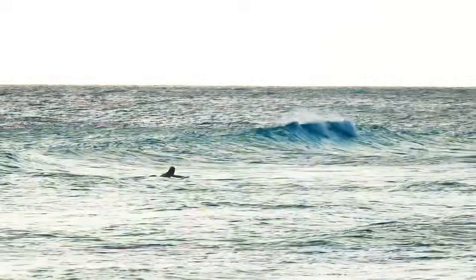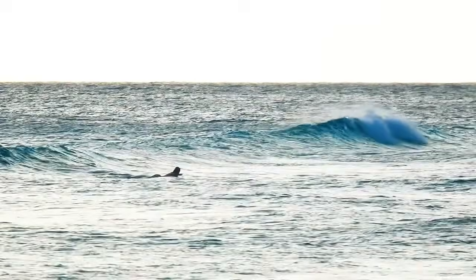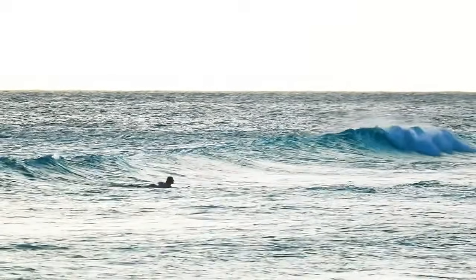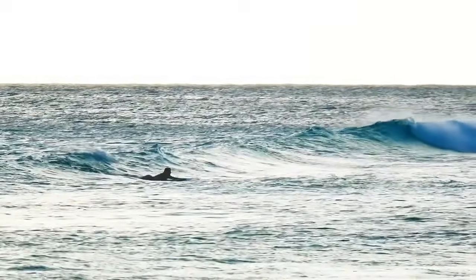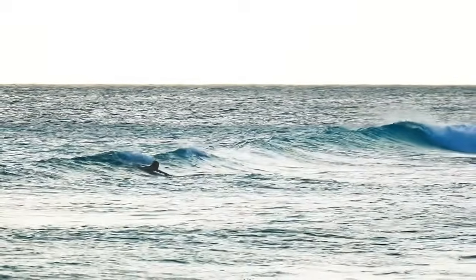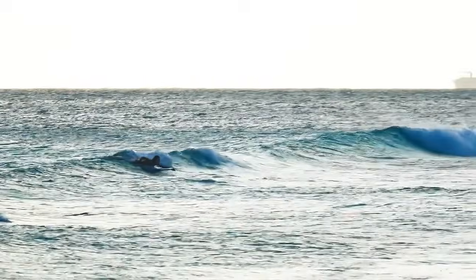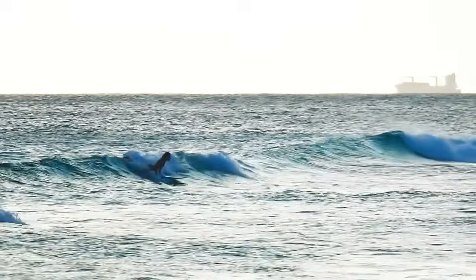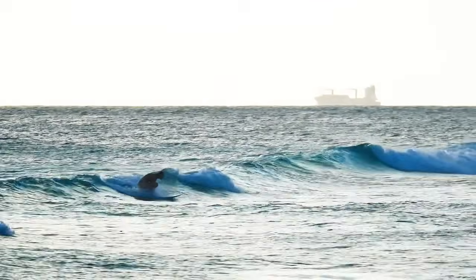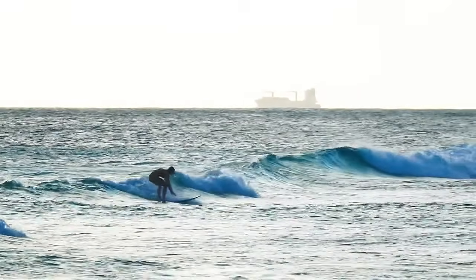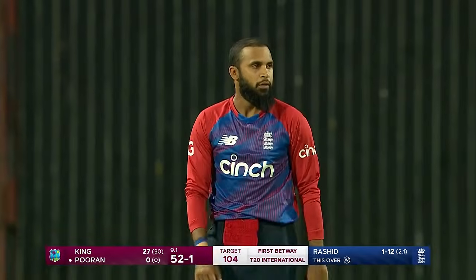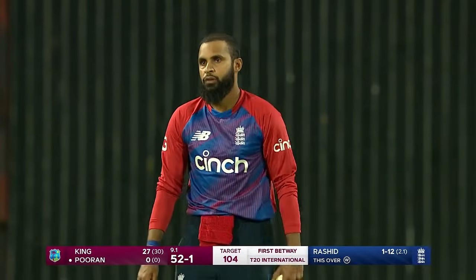Oh, lovely to be here in Barbados once again, and we have had the opportunity to visit the coastal areas. A lot of surfing in the aquamarine waters, swimming, water sports. Brilliant place to come on vacation. But it's work time for the players.